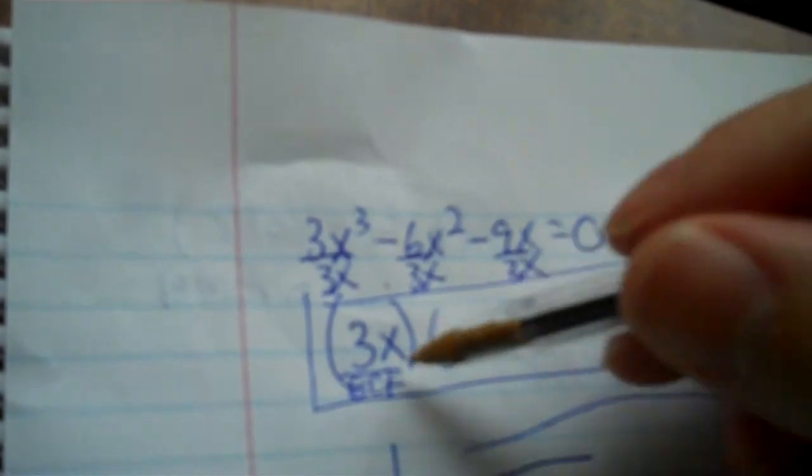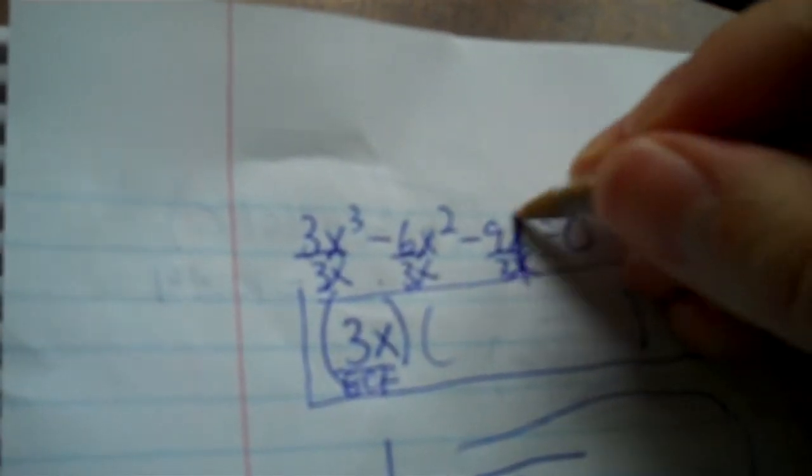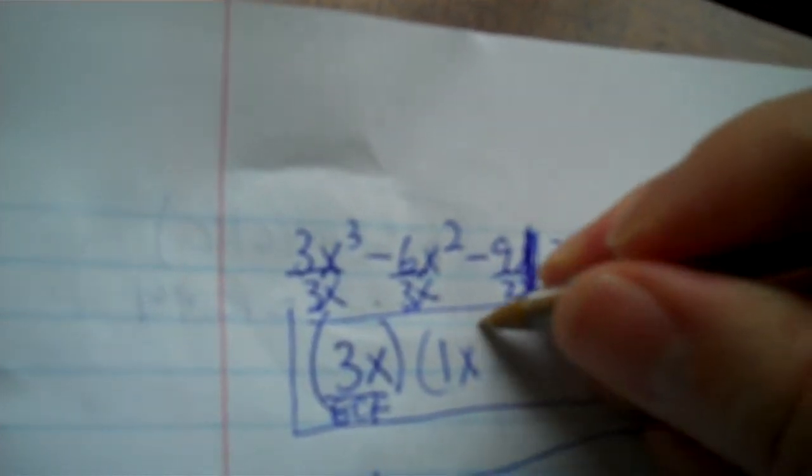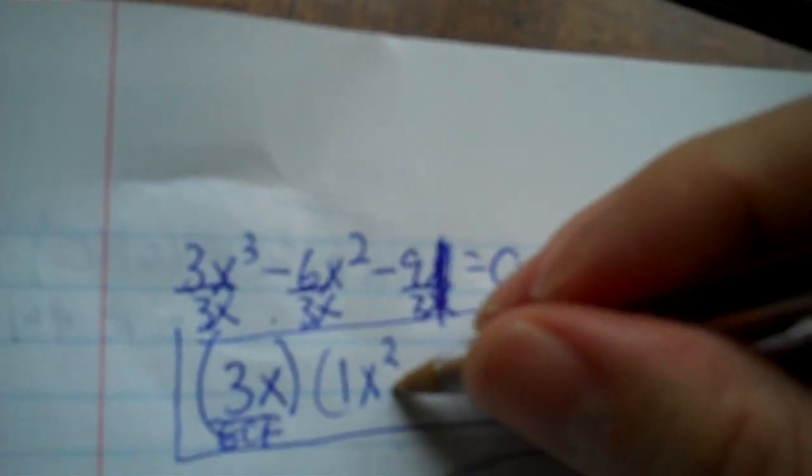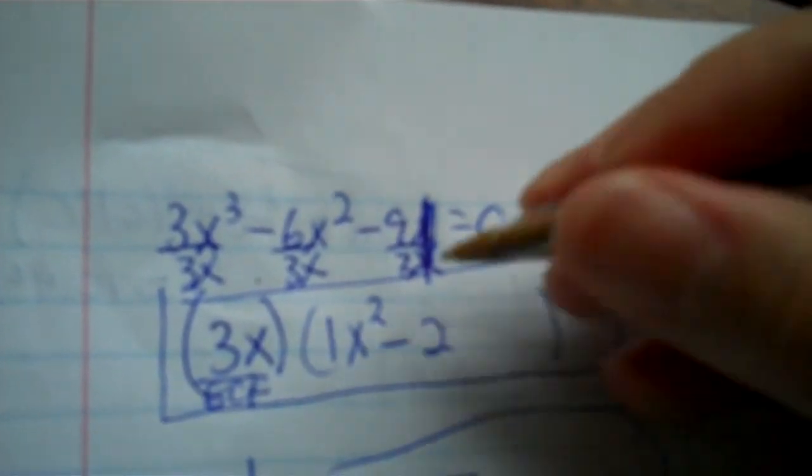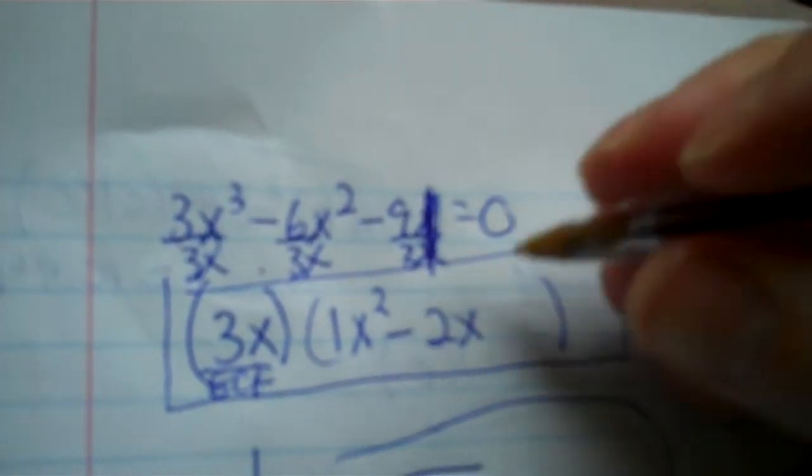After I know that that's the GCF, I divide by it, knowing that we get these to cancel at the end. 3 divided by 3 is 1. X third divided by x, remember that's x to the second. 6 divided by 3 is 2, and that's x, and then 3.